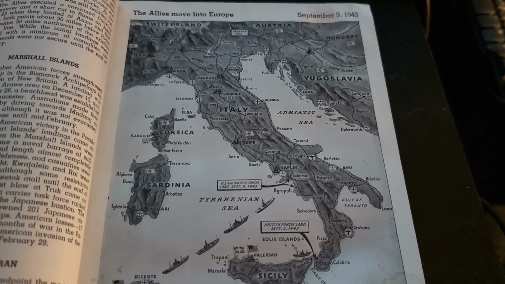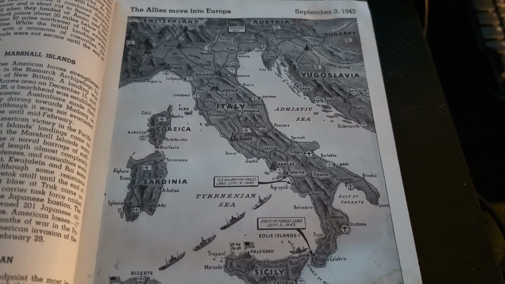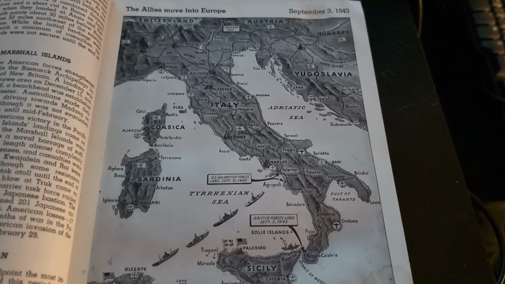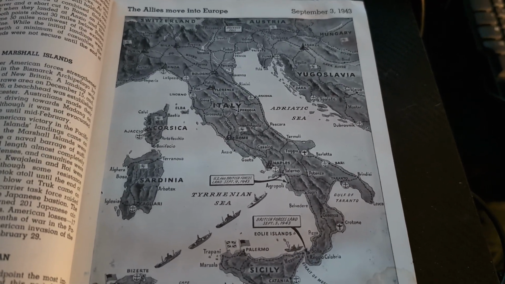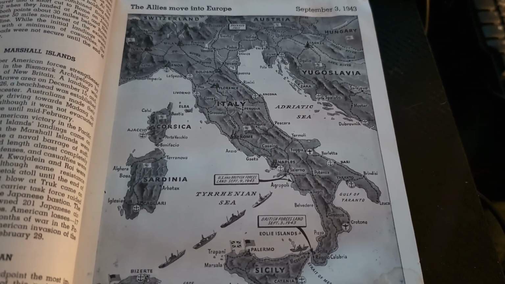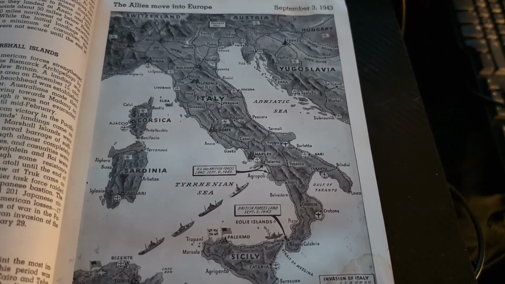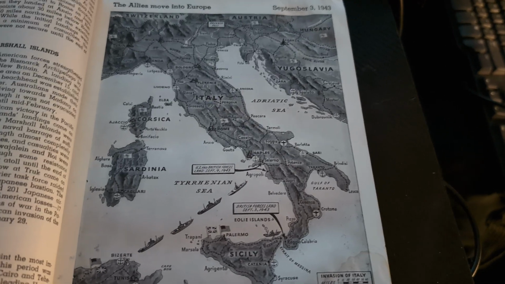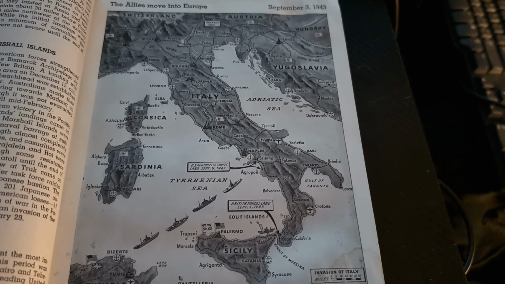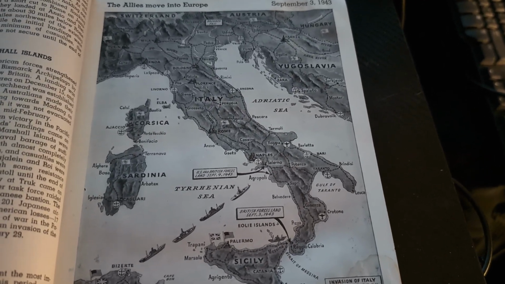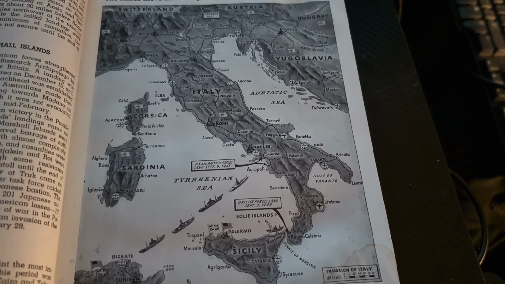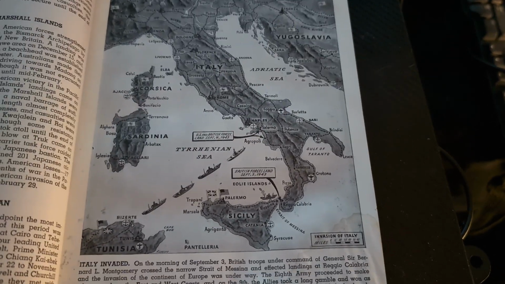The 8th Army proceeded to make advances along the east and west coast, and on the 9th, the Allies took a long gamble and won as the Anglo-American 5th Army, under the command of Lieutenant General Mark Clark, established a beachhead at Salerno. It was probably the riskiest overseas offensive since the British landed at Gallipoli.